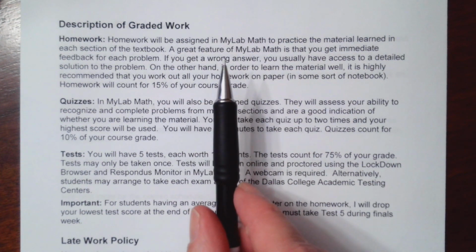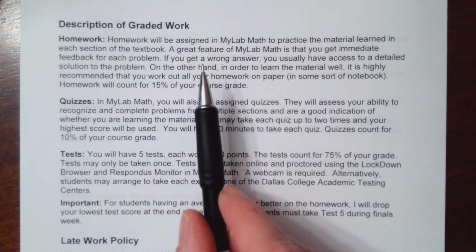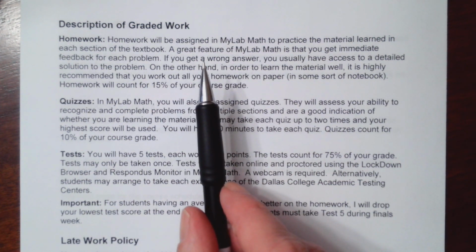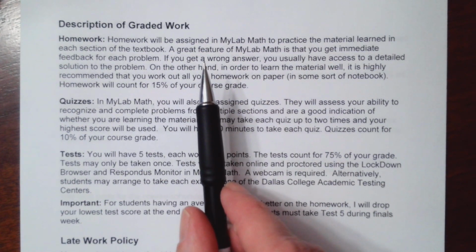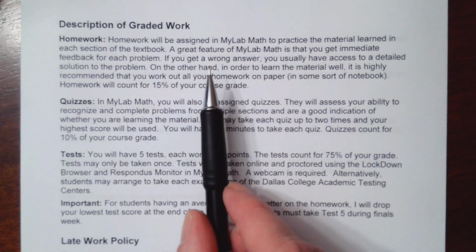The nice thing about MyLab Math is you get immediate feedback, and if you get an answer wrong, normally you can see the correct answer, and also you can see a detailed solution to the problem, or for a similar problem. It's not that way for all problems, but for many.